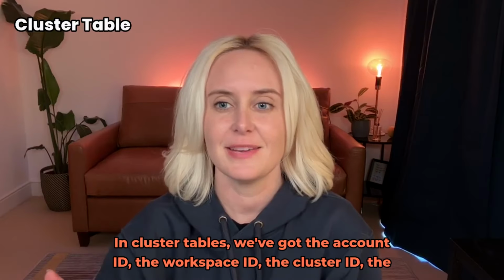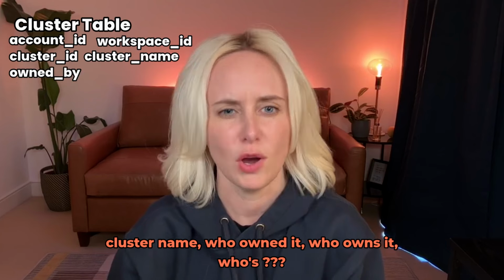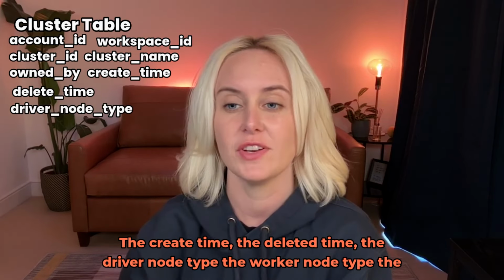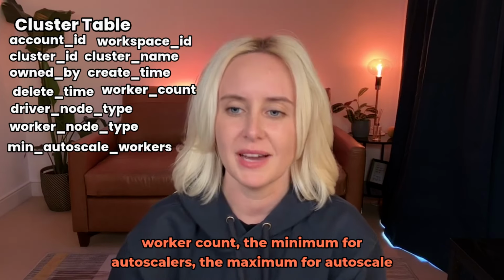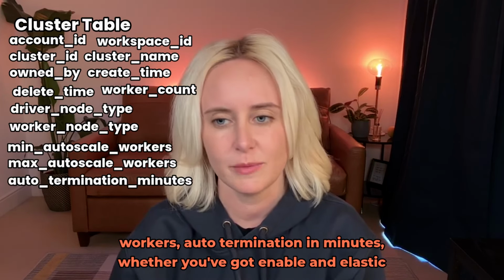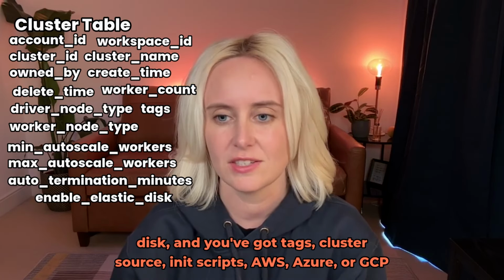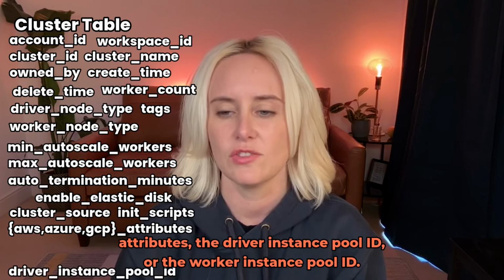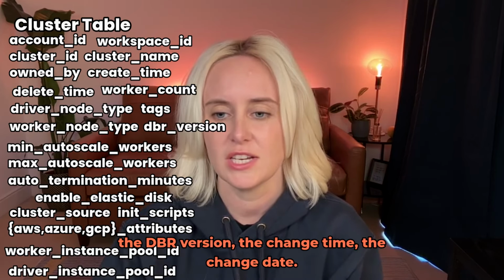In cluster tables, we've got the account ID, the workspace ID, the cluster ID, the cluster name, who owns it, who's owned it. Oh, for goodness sake. The create time, the deleted time, the driver node type, the worker node type, the worker count, the minimum for autoscale workers, the maximum for autoscale workers, auto termination in minutes, whether you've got enable elastic disk, you've got tags, cluster source, init scripts, AWS, Azure, or GCP attributes, the driver instance pool ID or the worker instance pool ID, the DBR version, the change time, the change date.